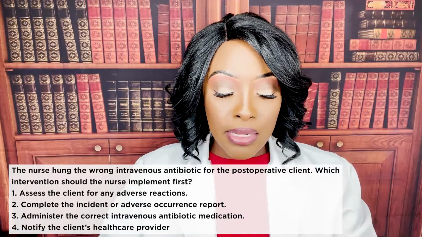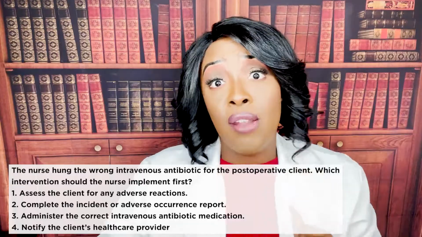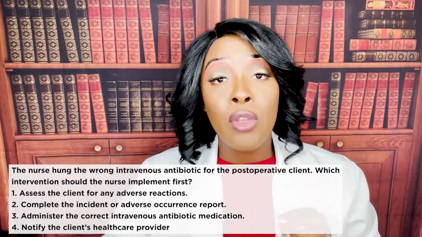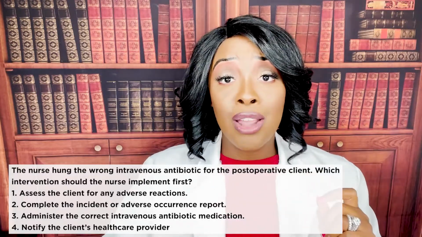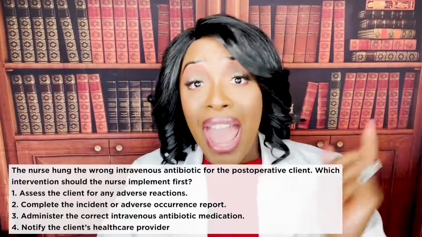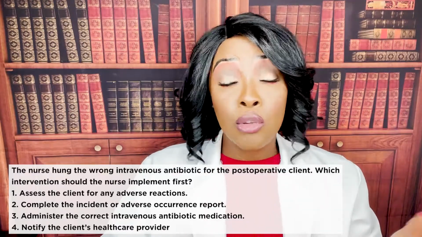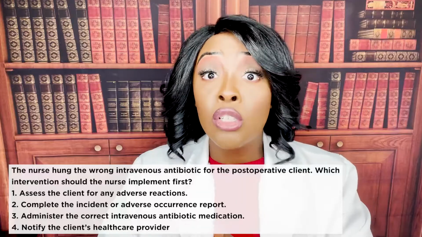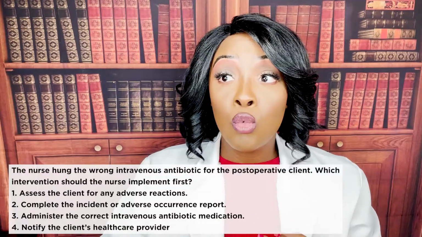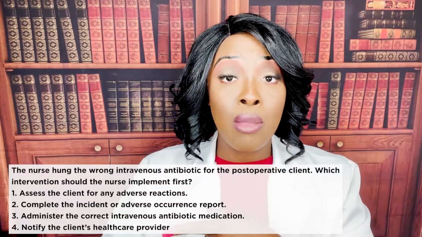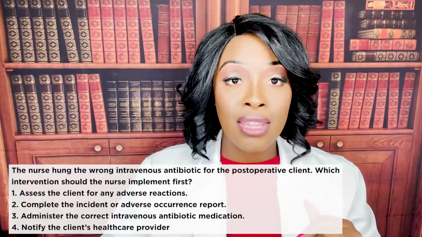Number 2, complete incident or adverse report. That you can do after everything else is done. After you've assessed your patient, after you called your doctor, let the doctor know you gave the medication, after you've gotten new orders from the doctor, because maybe the doctor wants the same med he originally ordered, or maybe that doctor was like, whoa, well now because you administered this wrong medication, I can't give this, I want you to give that instead.